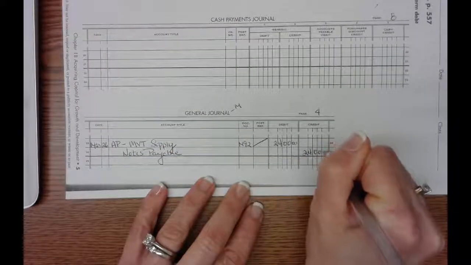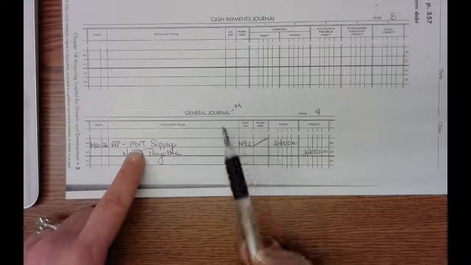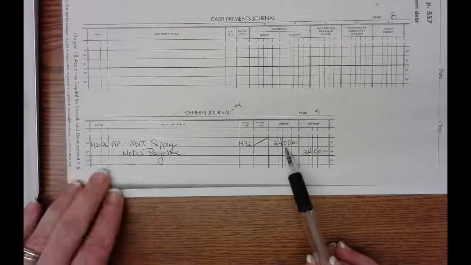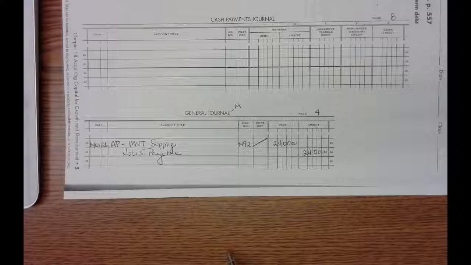And what we did here was we simply wiped out the accounts payable that we owed MVT Supply by giving it a debit, so now that's gone, and we transferred it all to that notes payable account.